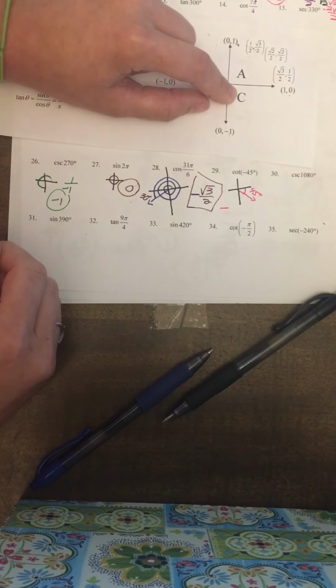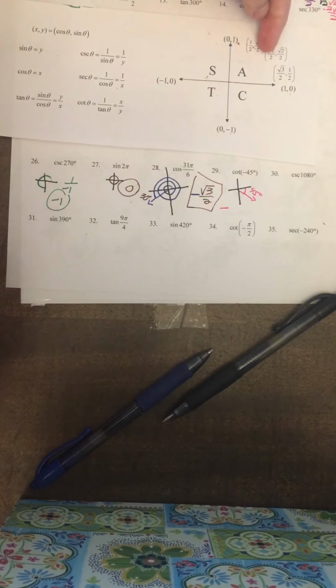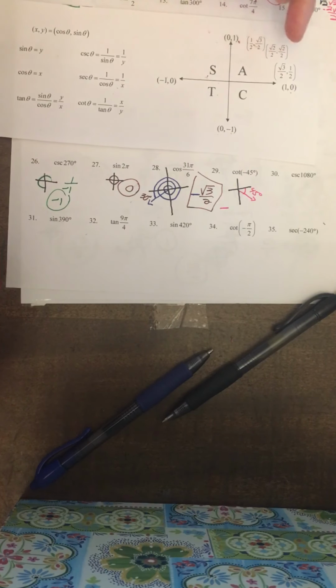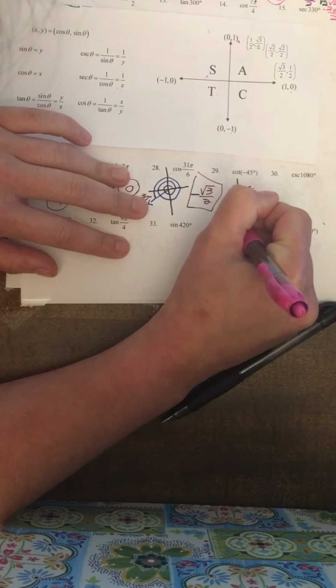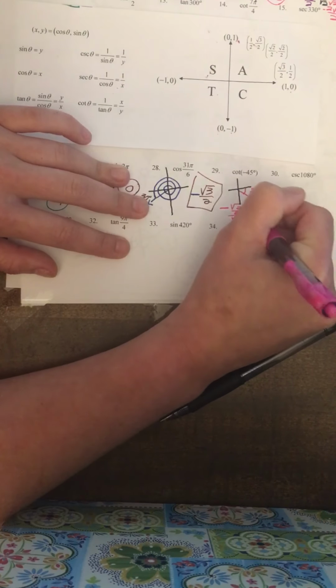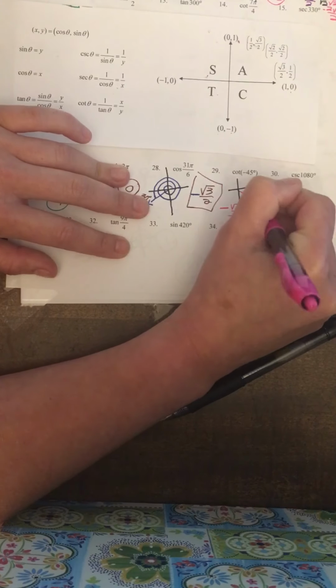And cotangent is, again, the reciprocal of tangent. Tangent is sine over cosine, so cotangent is cosine over sine, but it doesn't matter here since they're the same. We know anything divided by itself is just 1, but since this is negative, our answer is negative 1.